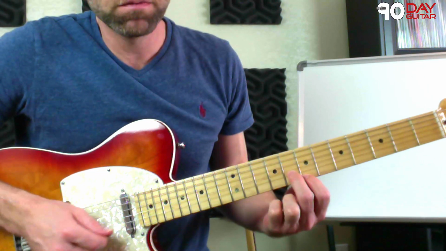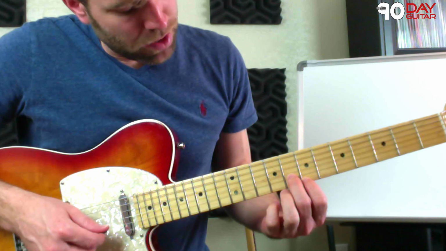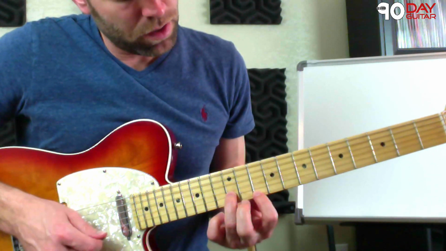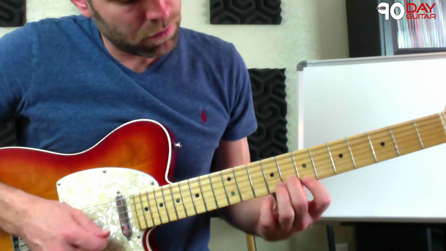What does that look like on our guitar? Here's our G. If I'm going to take it up to the A, minor third right here. To the B, minor third.